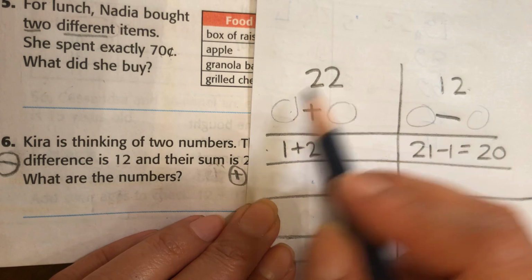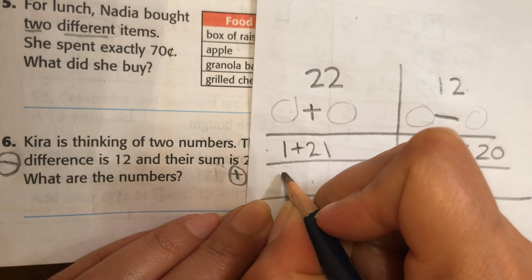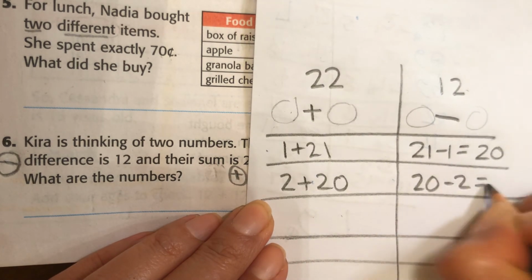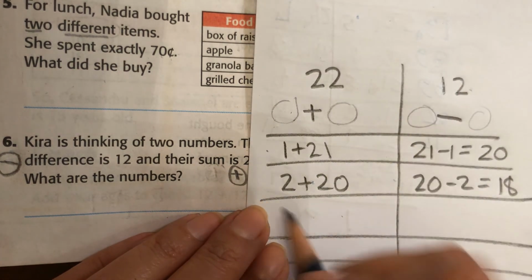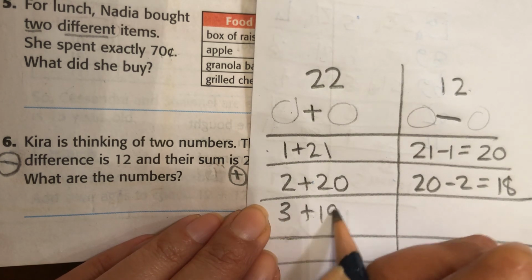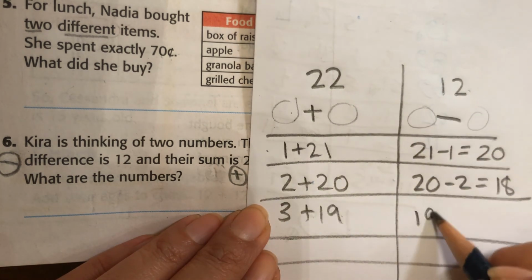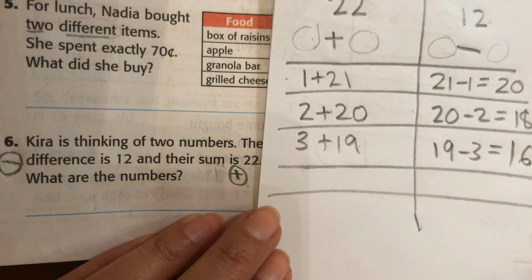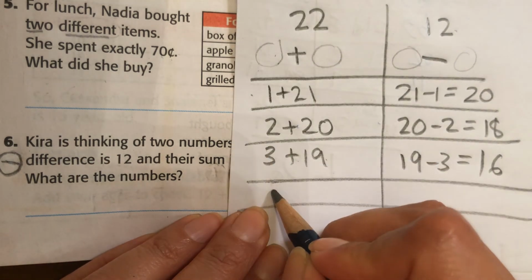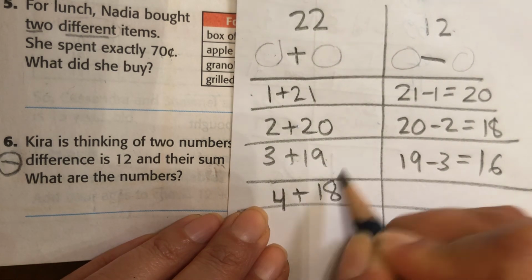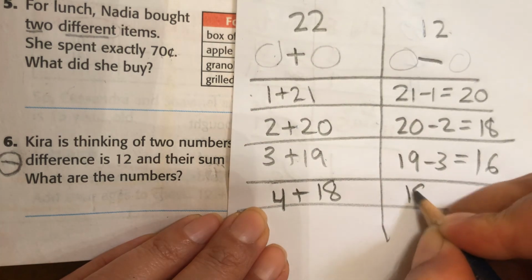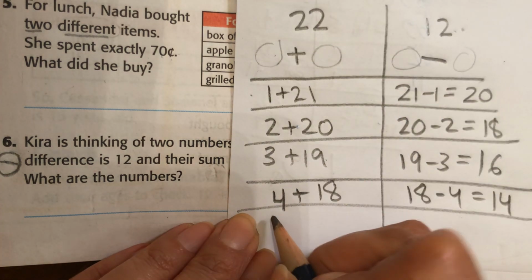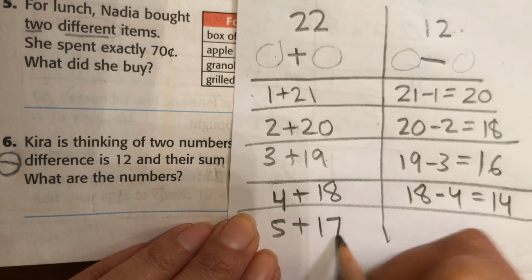All right, let's try another one. What am I going to get 22? Let's see. If I go 2 plus 20, that's 22. But if I subtract them, I'm going to end up with 18. Nope, that doesn't work. What if I go 3 plus 19? That's 22. If I subtract them, I end up with 16. Nope, but I'm getting closer. 4 plus 18 is 22. But if I subtract them, I end up with 14.